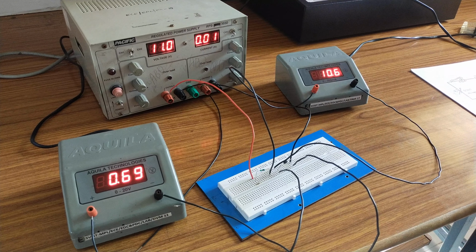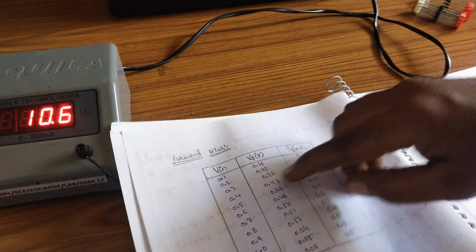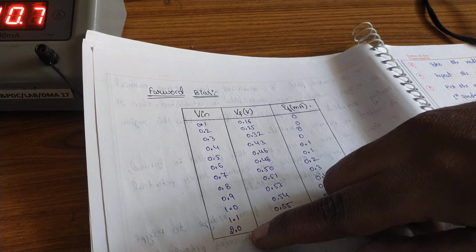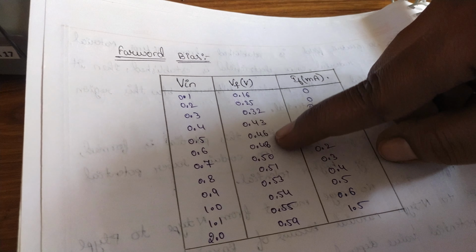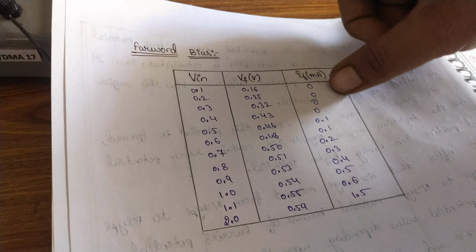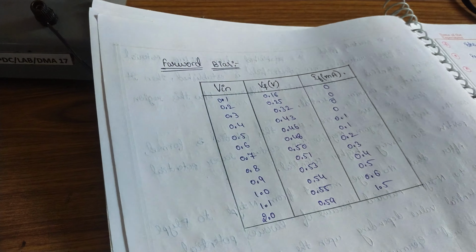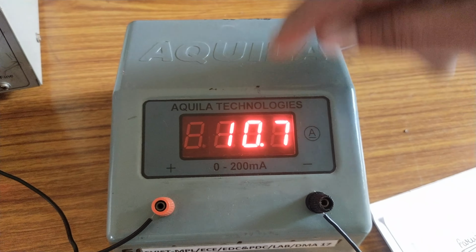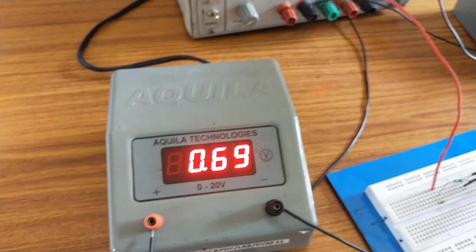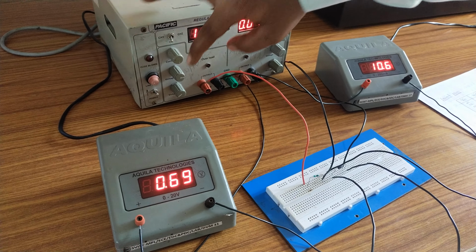When you increase the forward bias voltage, the current conducted by the diode increases. The same thing we have taken in the tabular column. In forward bias, you can give an input voltage from 0 to 10 volts across the diode, and the diode conducts current in forward bias, it is now showing 10.7 milliamps. Like that, for different voltages, different currents flow through the diode. That is forward bias.